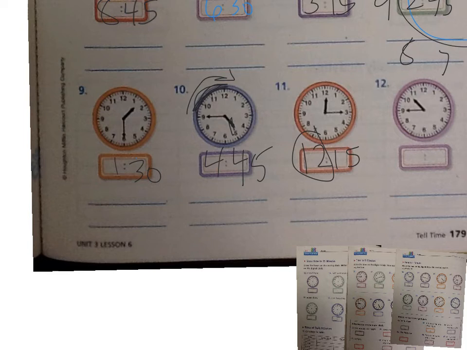And the last one, we have the large hand on the 9, which would represent 45. The small hand is on the 10, past the 10, but it's not to 11 yet, so you know it's 10:45. So one way you could say is 10:45, and the other way you could say is a quarter to 11. Quarter to 11. Okay, so if it's 10:45, you know it's a quarter of the way to 11.